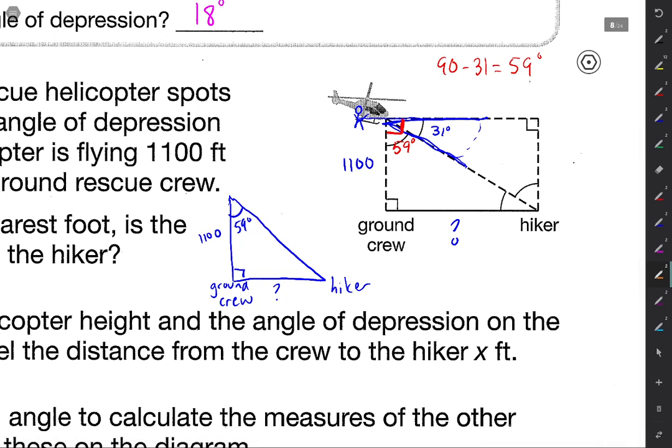So we need to figure out the question mark, and we're going to be working from this angle because this is the one that we were able to solve in the question. From there, the side with the question mark would be the opposite side from this angle, and the 1,100 would be the adjacent side to this angle, because this side over here will always be the hypotenuse since it's right across from that right angle.